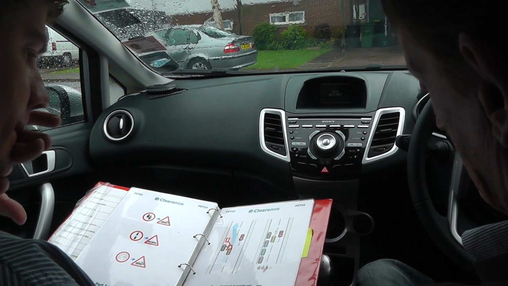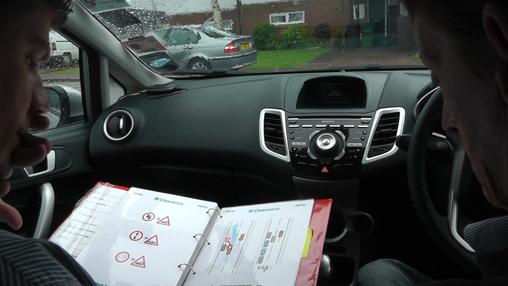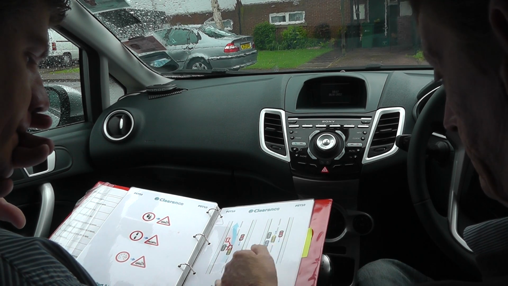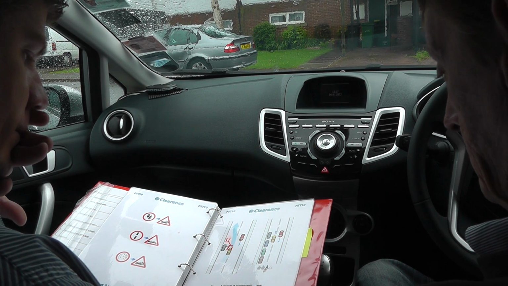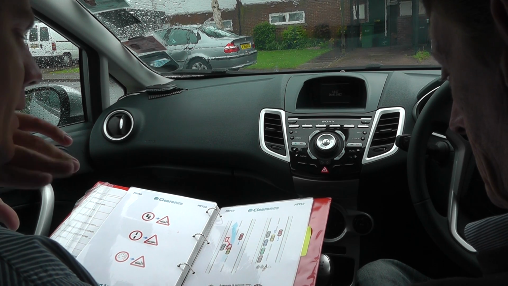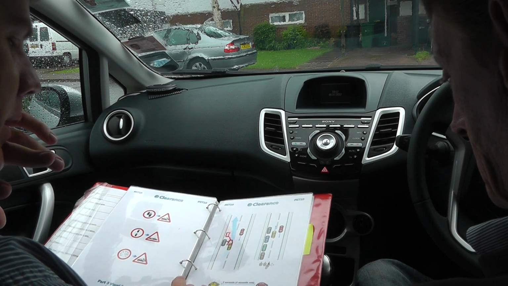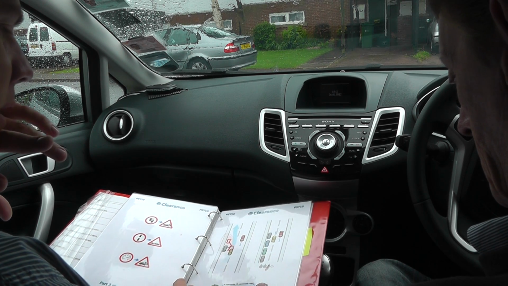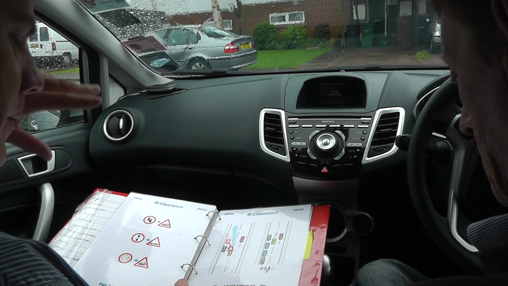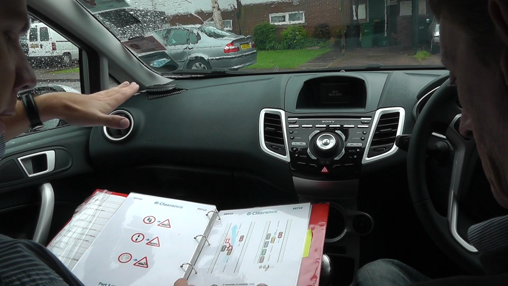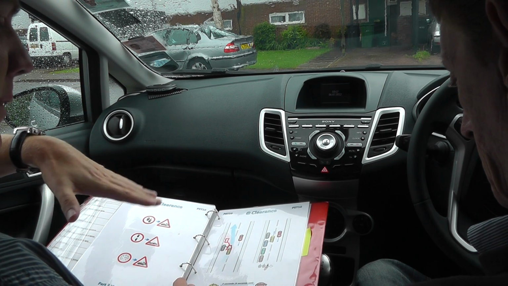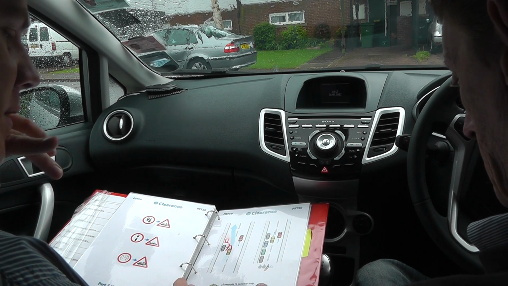Okay. And then we had a quick chat about following. So 2 seconds is your gap to the car in front in areas over a 40 mph speed limit, and in the wet it's double that, so it's a 4 second gap to the car in front.